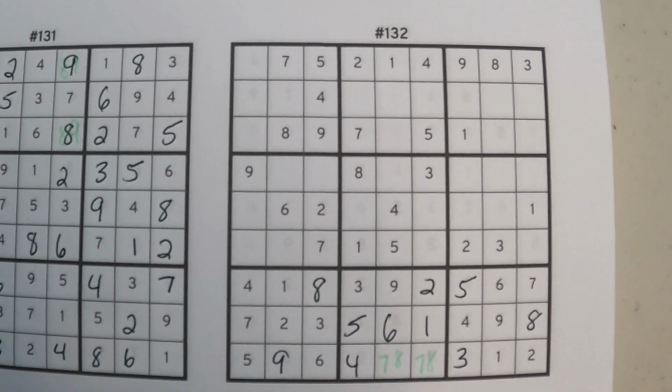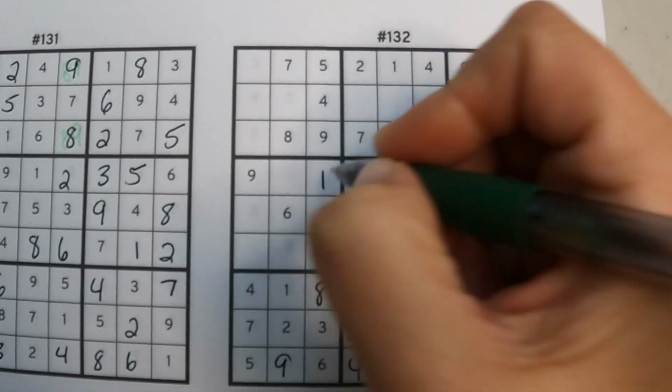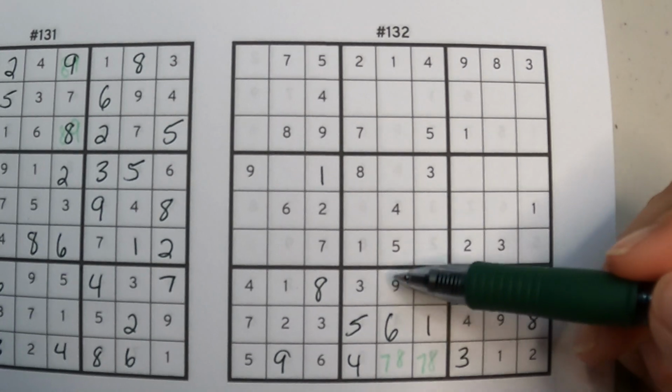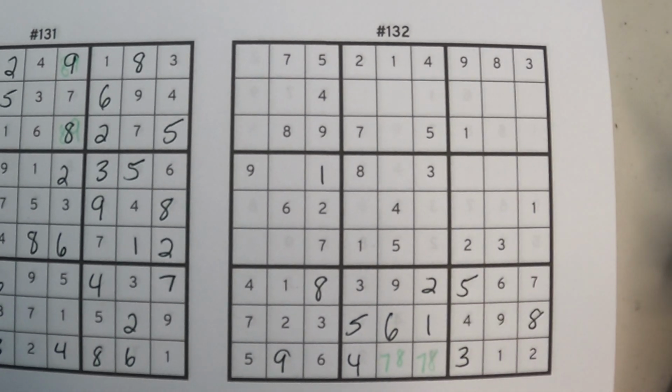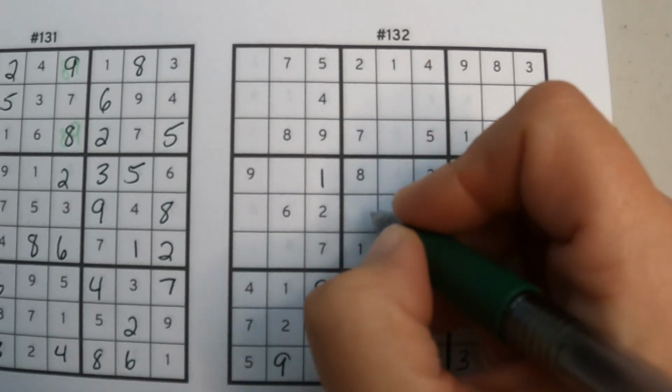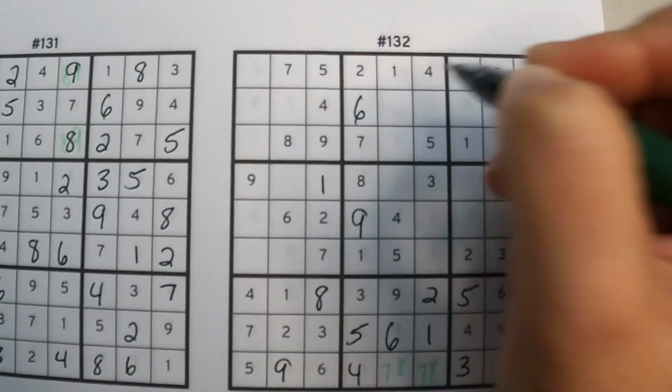Let's finish off this column here. Looks like we're missing a 1. For this column, we've got 1, 2, 3, 4, 5. We're missing 6 and 9. We've got a 6 here, so 9, 6.